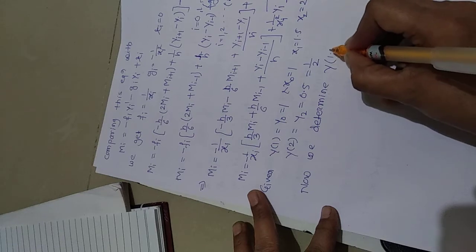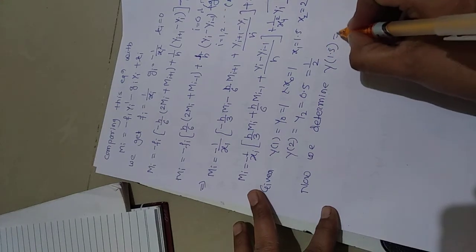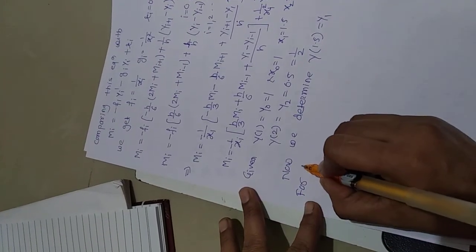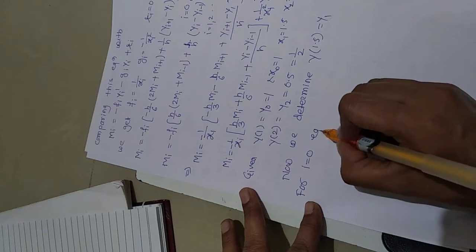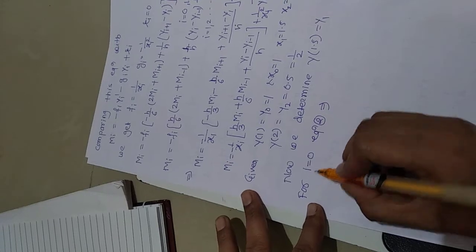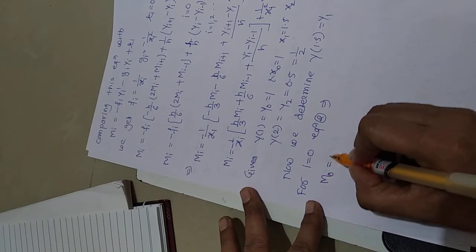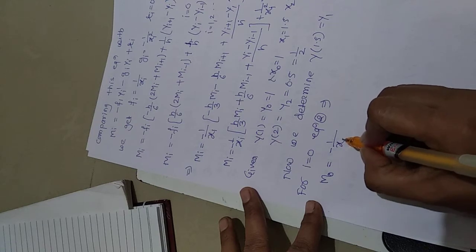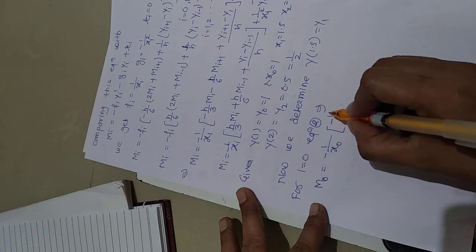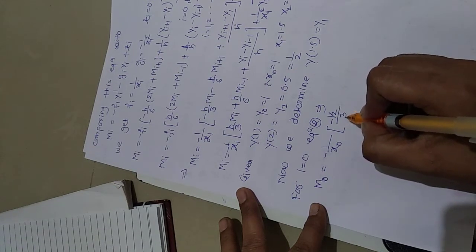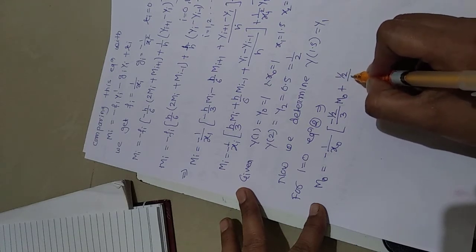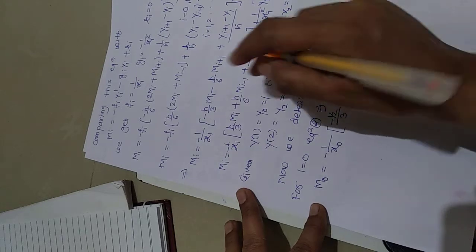y of 1.5, that is equal to y1, and for i is equal to 0 in equation 2, we put y is equal to 0, then we get m0 is equal to minus 1 upon x0 into bracket, here h is equal to 1 by 2 minus 1 by 2 upon 3 m0 plus 1 by 2 upon 6, i is equal to 0.